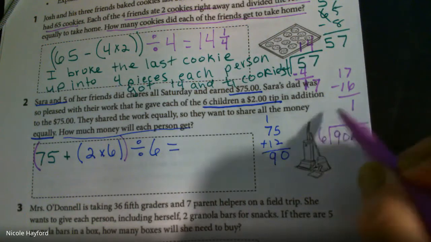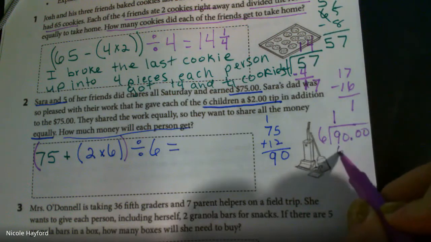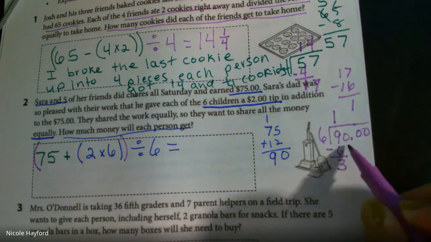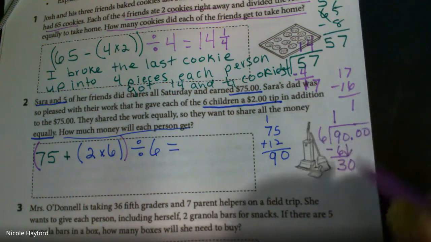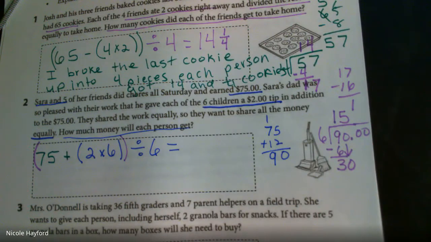6 goes into 9 one time. 1 times 6, 6. Subtract 3. Bring down your 0. 6 into 30.